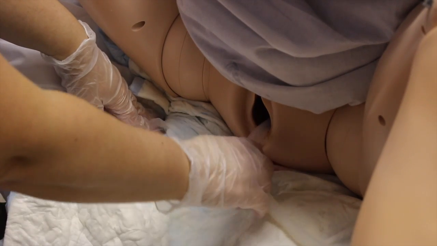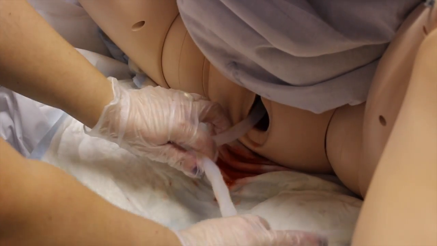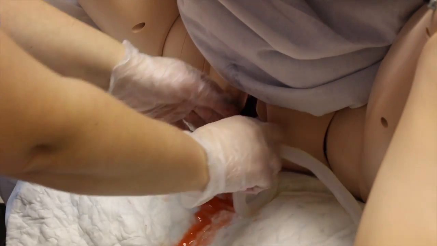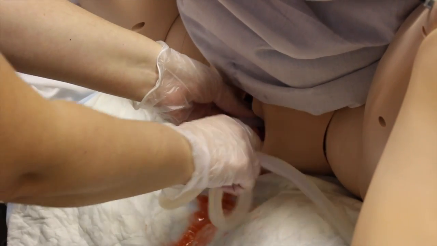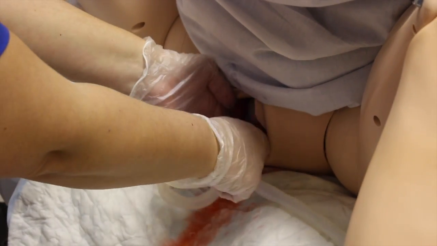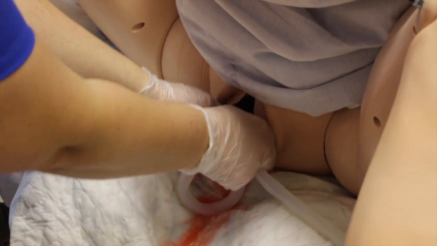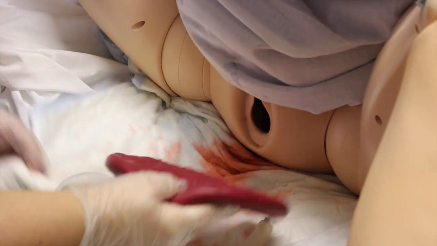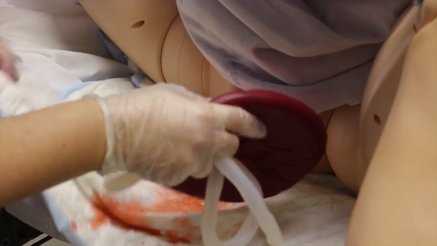After the delivery of the baby, the physician will gently give pressure on the umbilical cord while waiting on the placenta to deliver. They don't tug on the cord. If they tug on it, they can pull the cord off of the placenta. The placenta typically delivers in that fashion, and you will see bleeding with the delivery of the placenta.